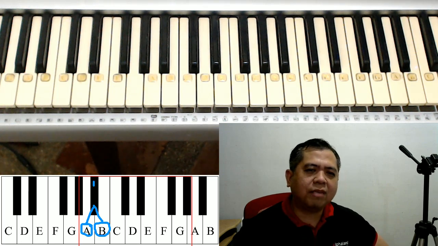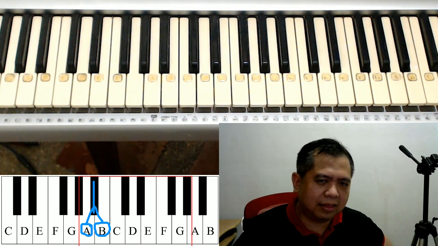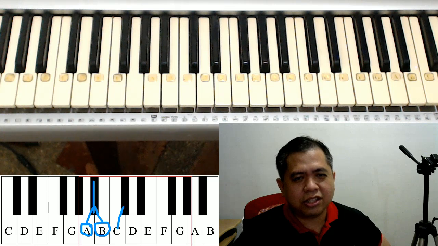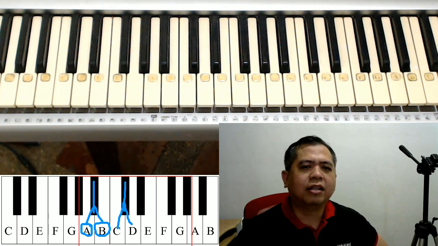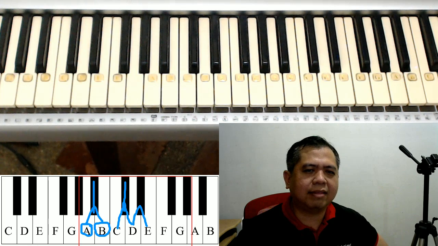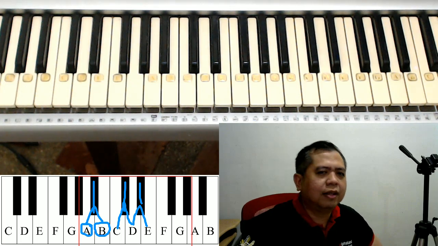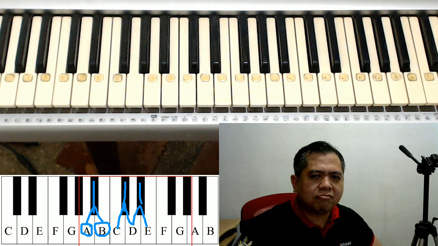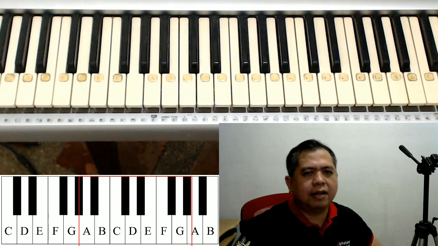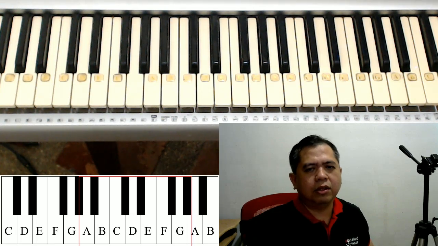So A sharp is actually also known as B flat. C sharp can also be D flat. It's the same tone. D sharp, E flat. So the black keys actually have two names. Okay, so that takes care of the names of the tones.